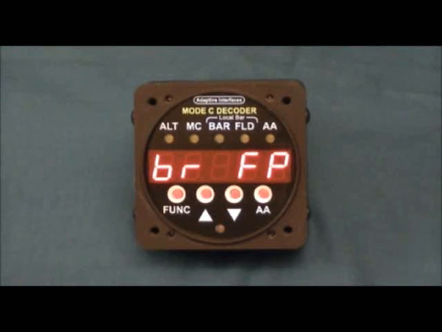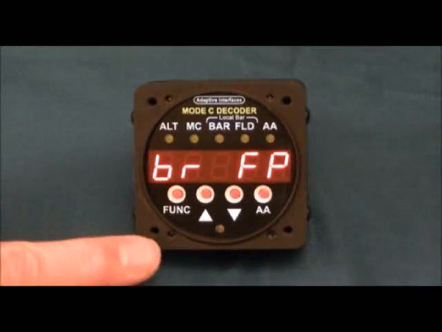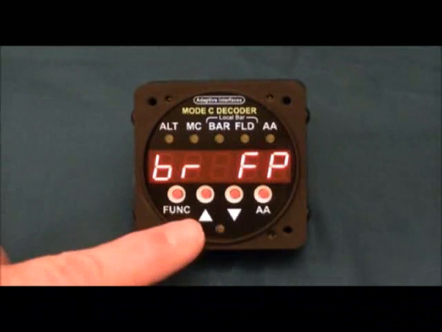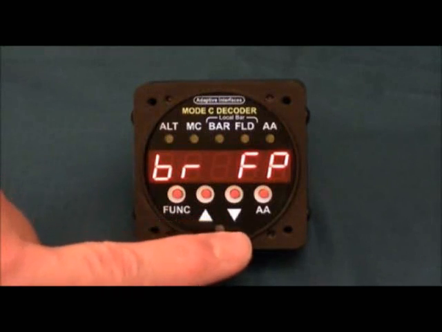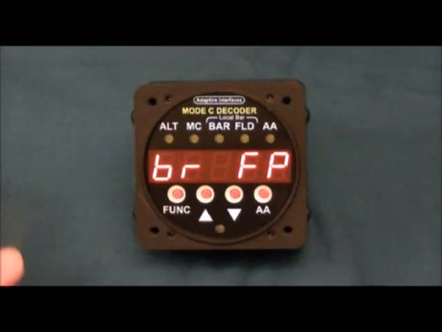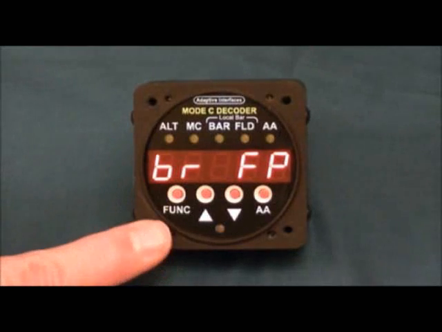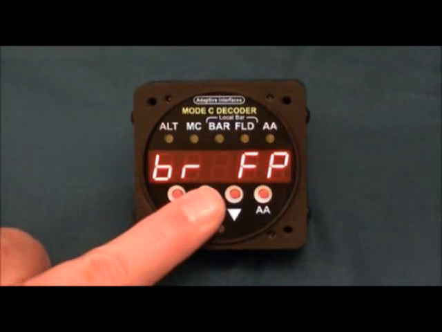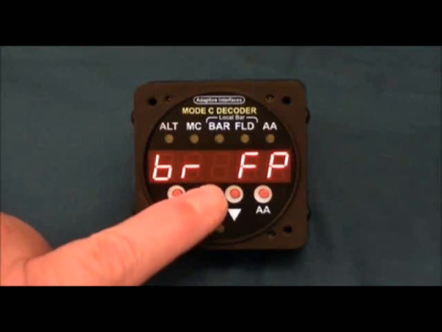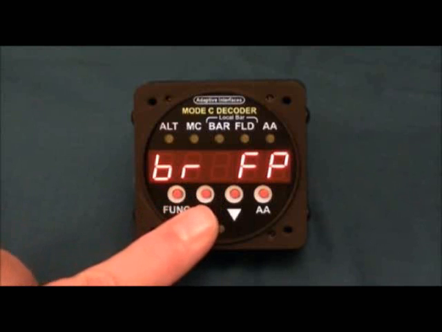So let's go through some of the functions that are available and the option settings that are available on the instrument. Right now we are looking at a display brightness setting. Right now it's set for front panel. That means that the up and down arrows will adjust the brightness of the digital display. We have other options with the instrument. If we go use the up and down arrows now, we can step through the various brightness control options.